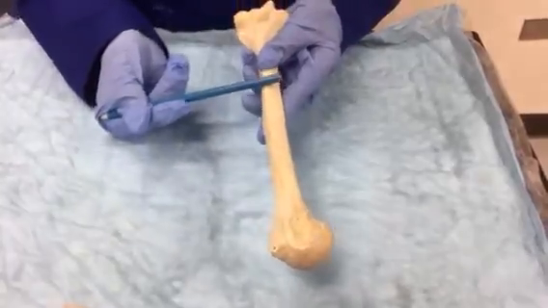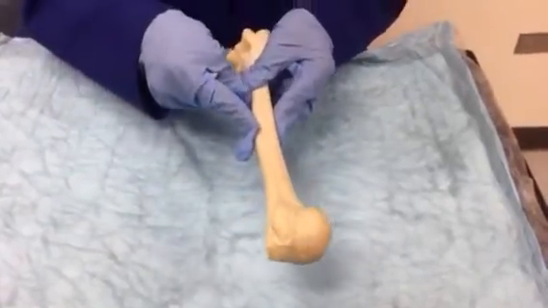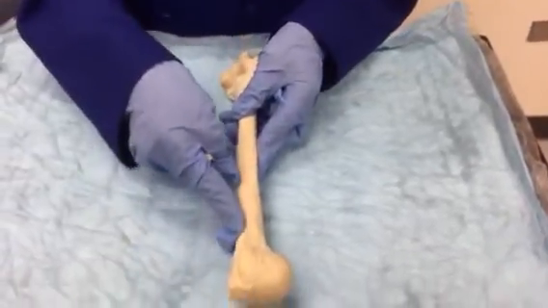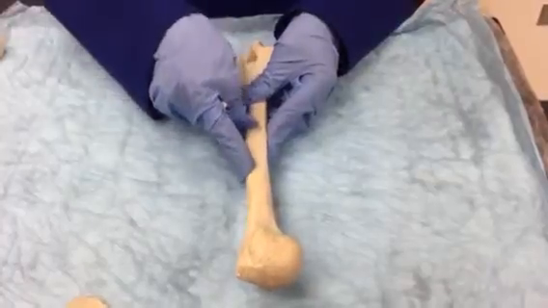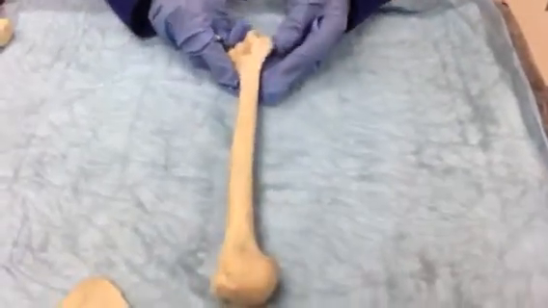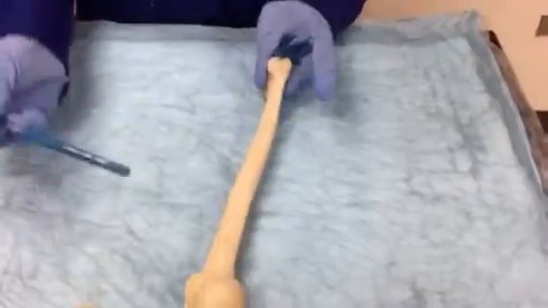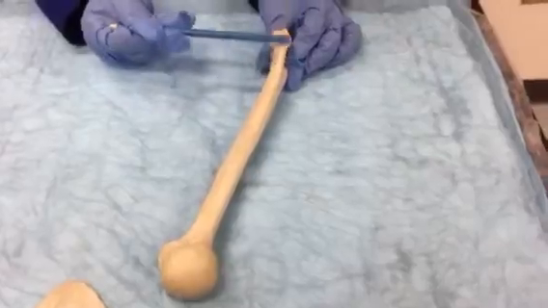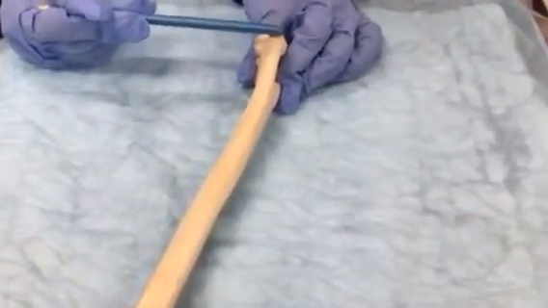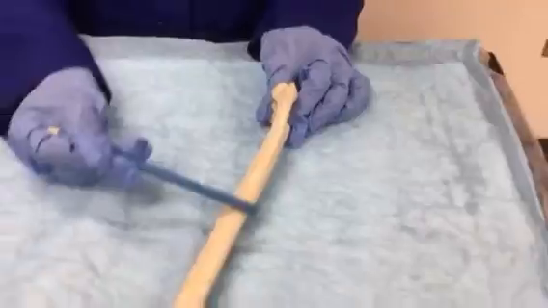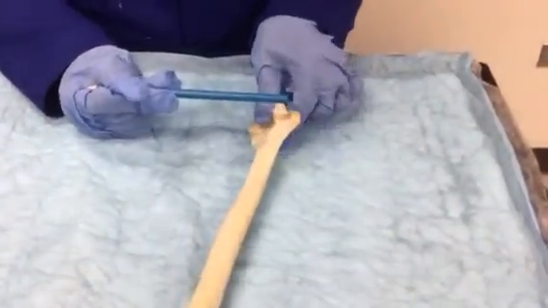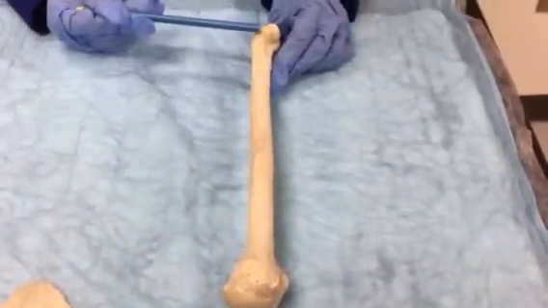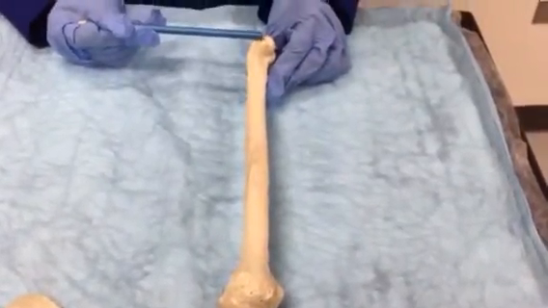This prominent ridge here is known as the deltoid tuberosity. So the deltoid muscle attaches here on the deltoid tuberosity. Now we will go all the way down. So this is the head. Now we go all the way down towards the head side. This is the medial epicondyle. On the lateral side we go down. Here is the lateral epicondyle.